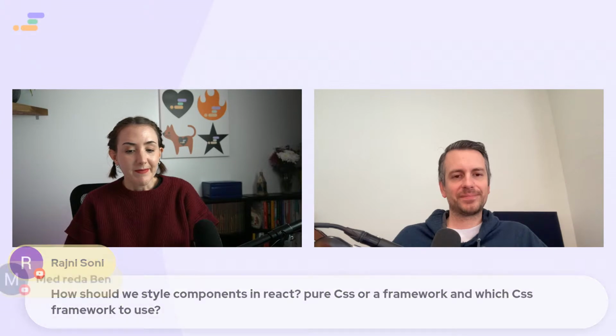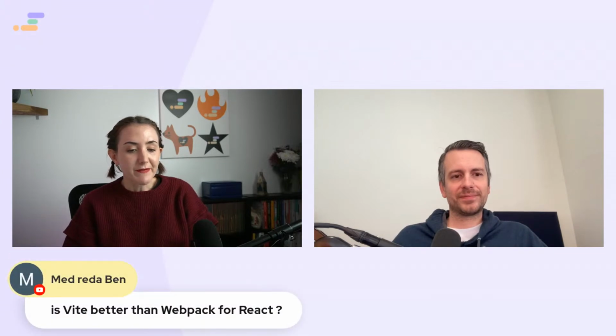Yeah. Redupem is wondering, is Vite better than Webpack for React? Yes, it is. What's the difference for those who aren't familiar with one or both of these? Yeah. So at its core, they both are bundlers.